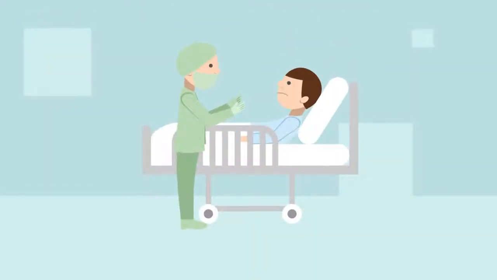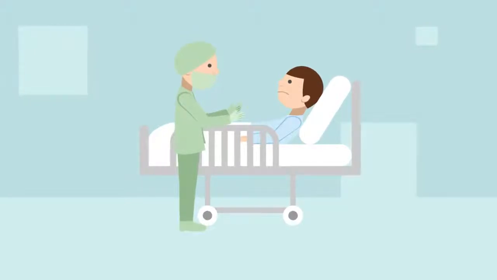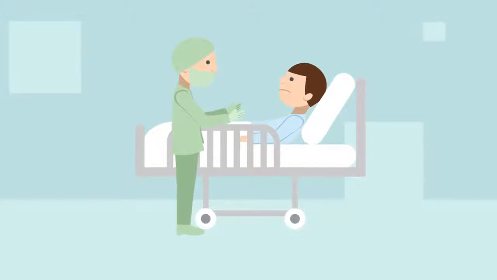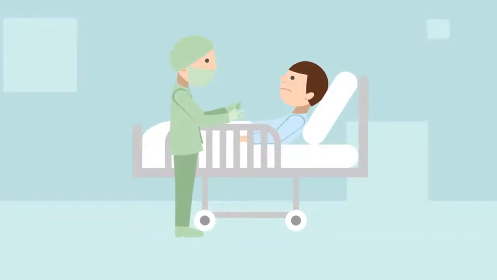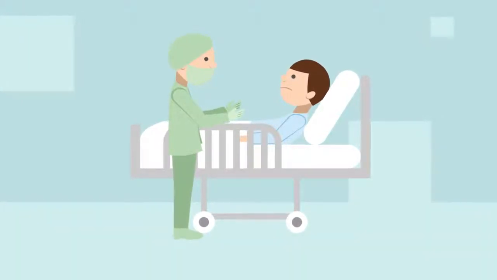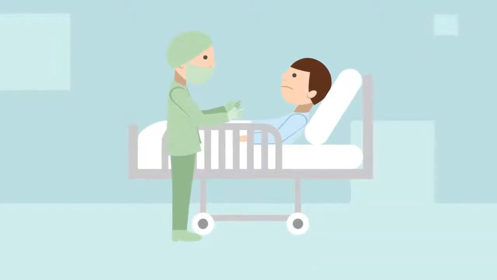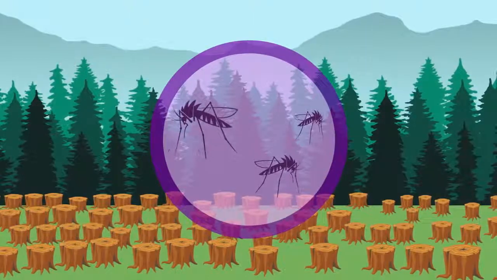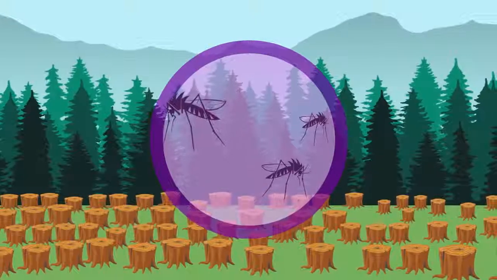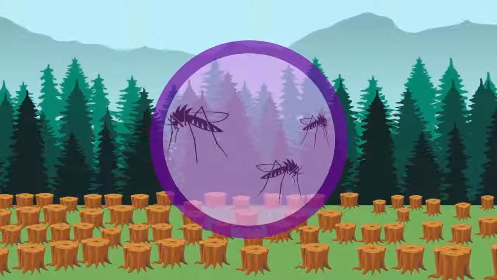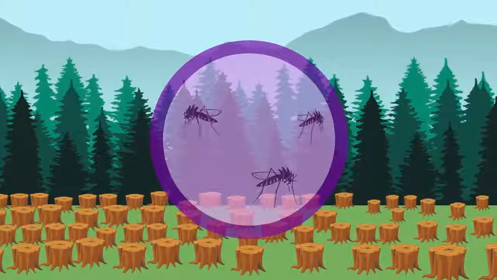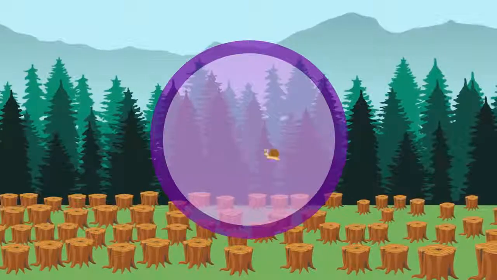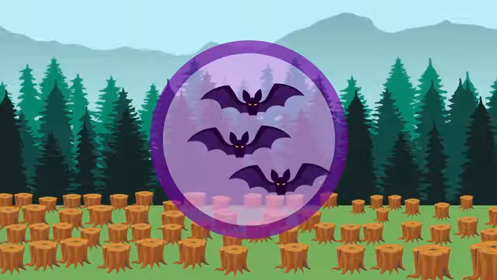Maybe even scarier is that biodiversity loss increases the spread of infectious diseases. In recent years, outbreaks of SARS, Ebola, avian flu, and malaria have all been attributed to human impacts on biodiversity. Deforestation reduces mosquito diversity, and for some unknown reason, the surviving species are the ones that transmit malaria. This also happens with snails that acted as vectors for human diseases, and fruit bats in Malaysia.